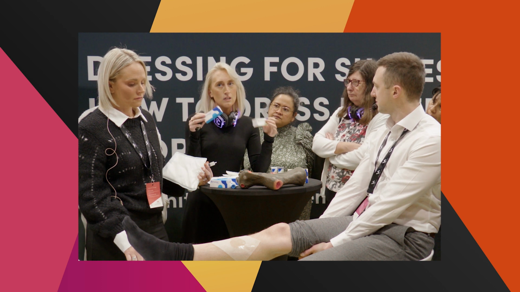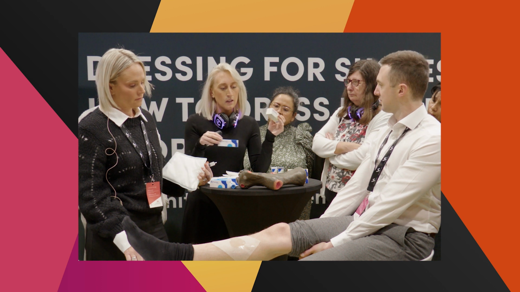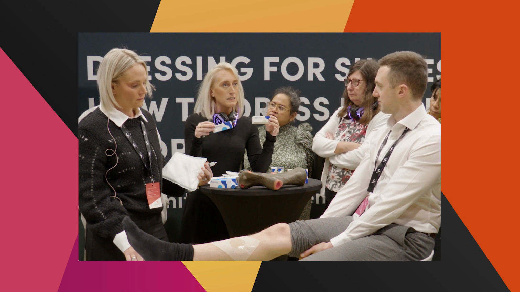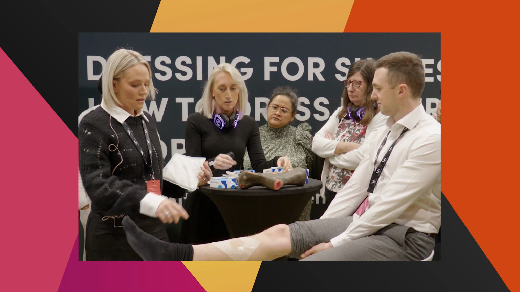So it just means you've got consistency of care, and you can switch up and down between the two. Obviously patients can do a little bit of shared care if they need to as well, because it's completely non-cytotoxic. Okay, so you've got those two on there.